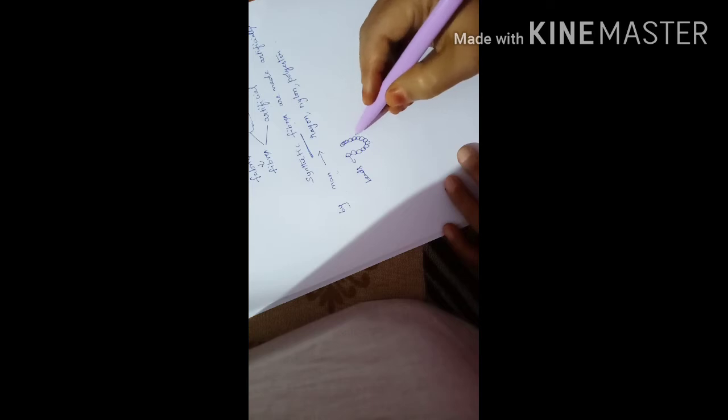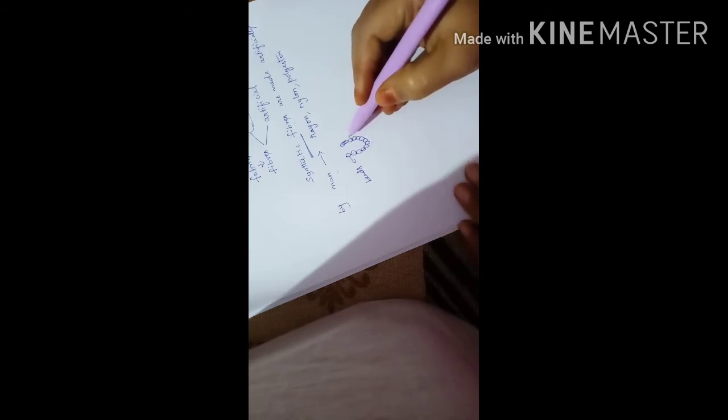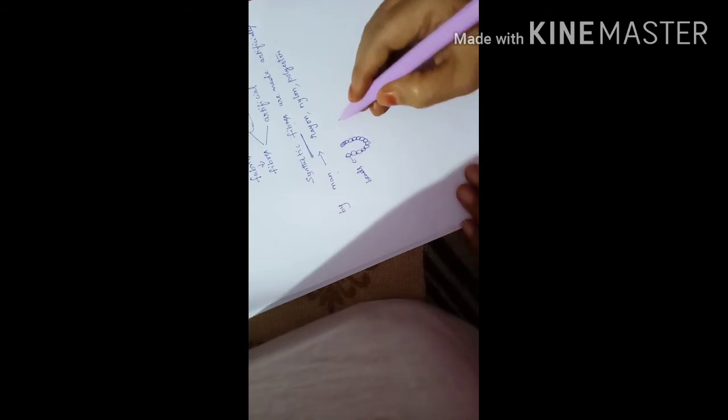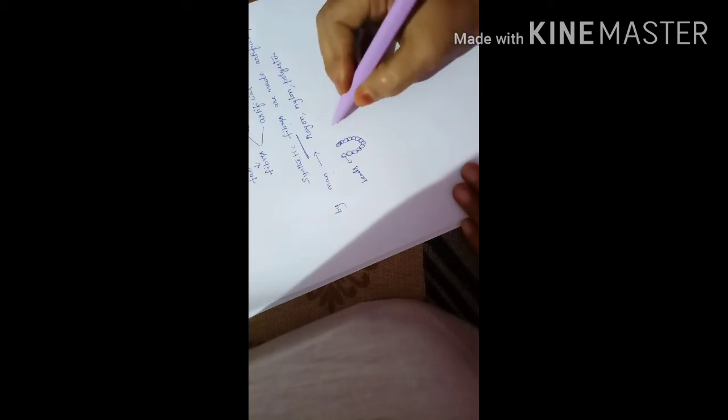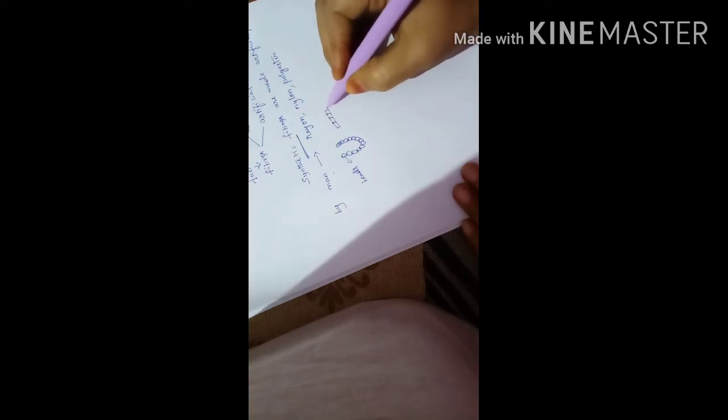So many beads are joined together with the help of some string to make a necklace. Like that, another example is paper clips, which I have joined like a chain. You can see this in your textbook also.